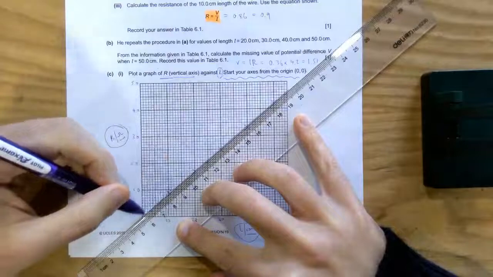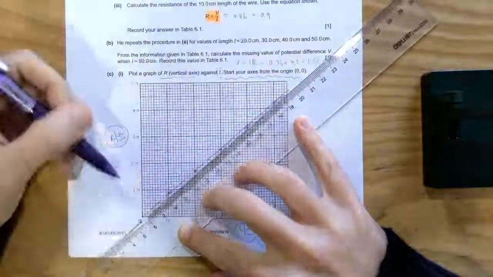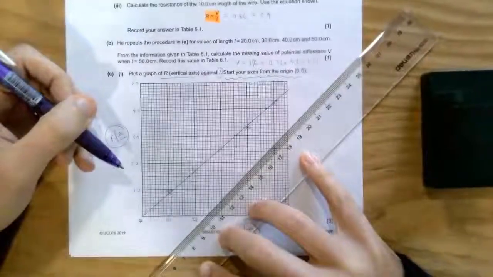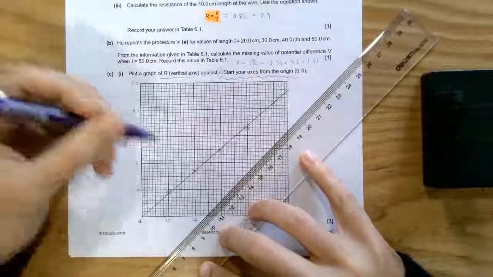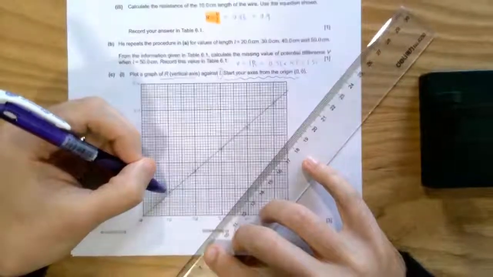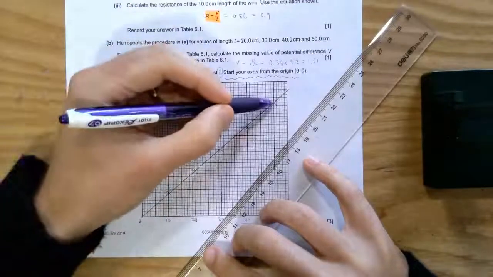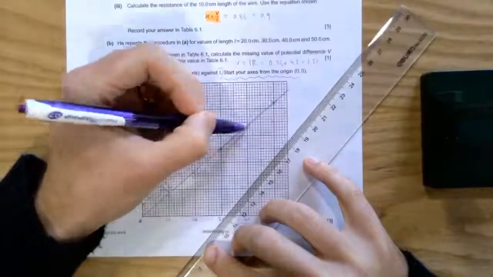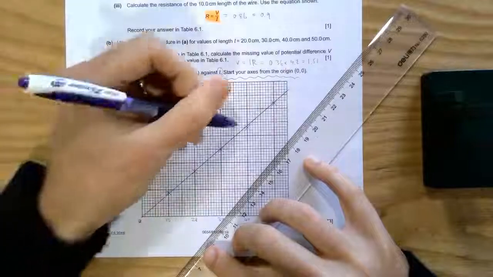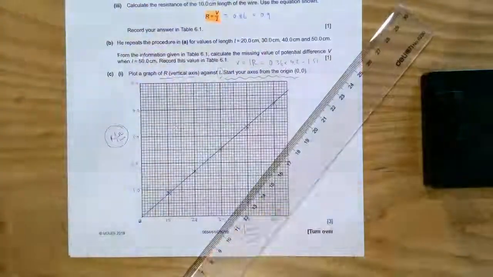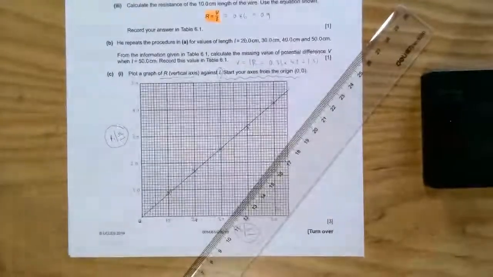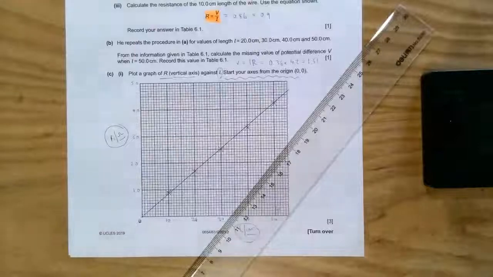I'm trying to use my see-through ruler to make sure that my points are okay. Now if you look here, I've got one just above my line, I've got this one on the line, this one just on the line, this one just below, this one just on. So I've got one above, one below, and the remainders are pretty much on the line. Be thinking about that when you're doing your graph.